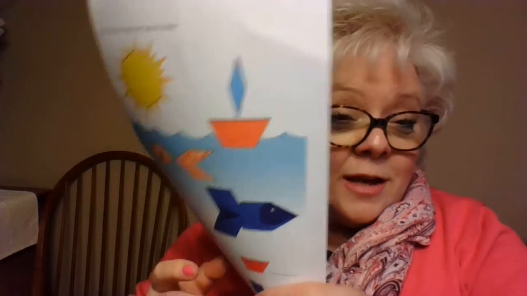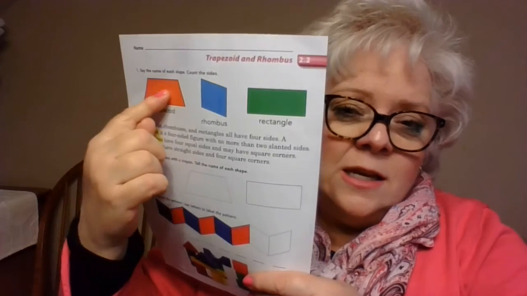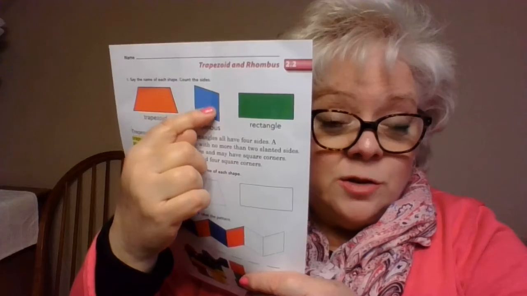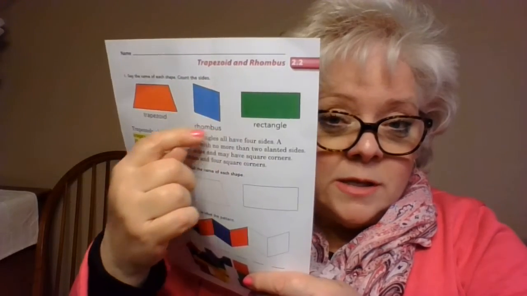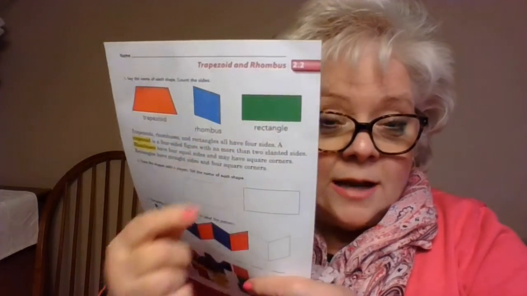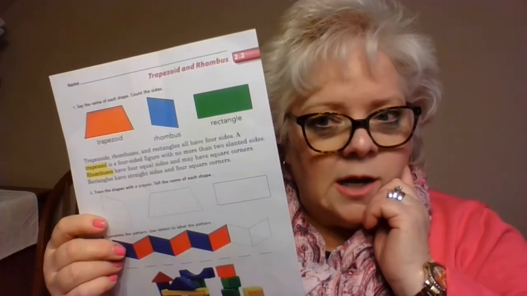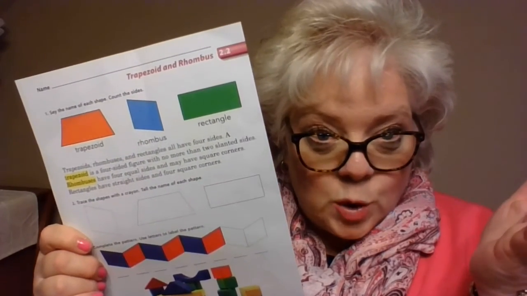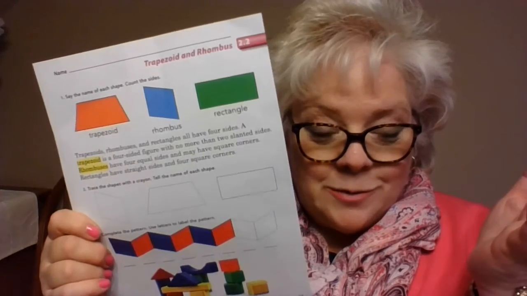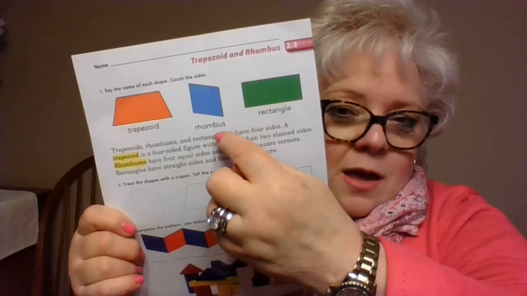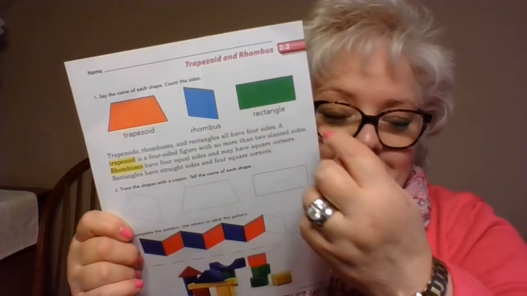All right, another thing I want you to do, I want you to look around your house today and see if you find any shape that's the shape of a trapezoid. Can you find anything that's the shape of a rhombus? Can you find any rectangles? Now, I know you can find rectangles. It takes a little more time looking for a trapezoid or a rhombus, but I love those words, don't you? Are you learning some new big words? There we go. Trapezoid, rhombus, rectangle.